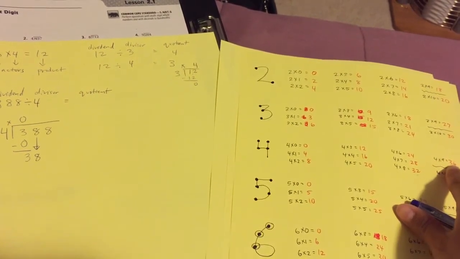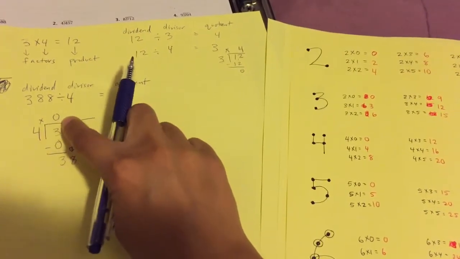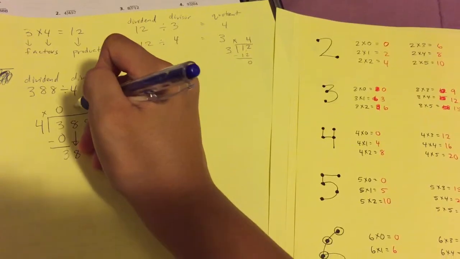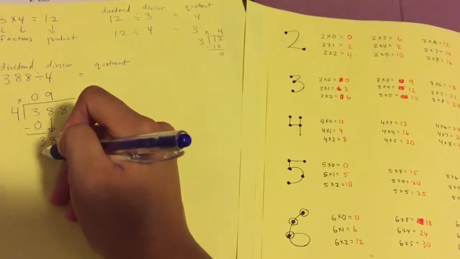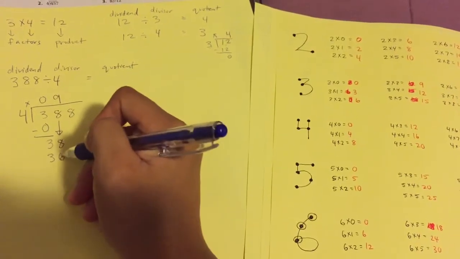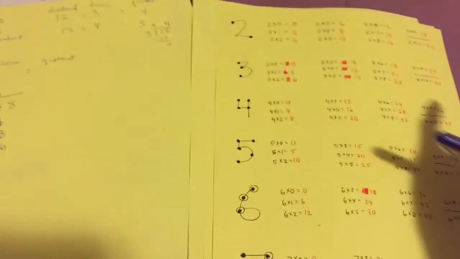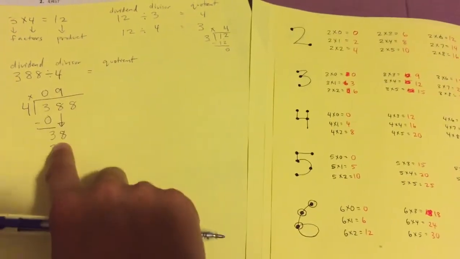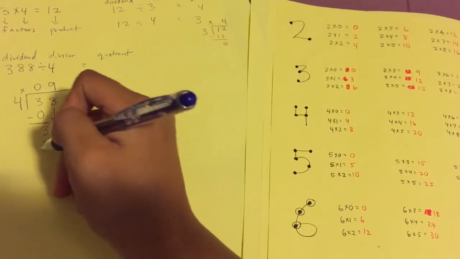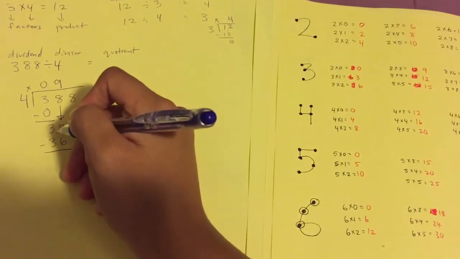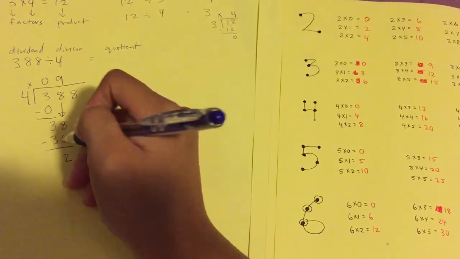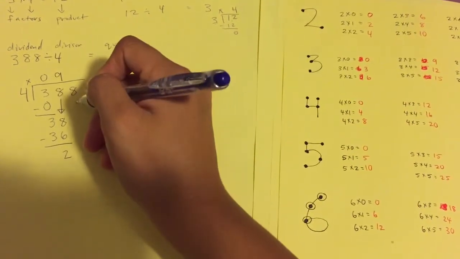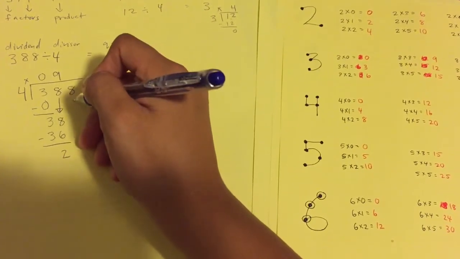4 times 9 equals 36. So 4 times, the 9 will go here, equals 36, according to the chart, and that goes down here. 36 gets close to 38 without going over. 40 goes over, so we're going to use 4 times 9 equals 36. Now what we're going to do to these two numbers is subtract. 8 minus 6 is 2. 3 minus 3 is 0. Now we have 2 left over.